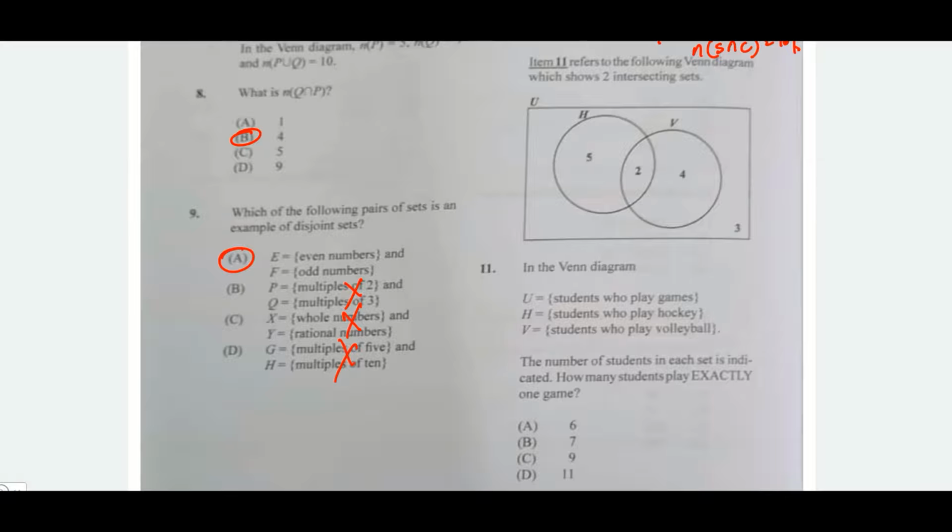How many students play exactly one game? Only one game would be 4 and 5, so we get 9. So the best answer here would be 9.